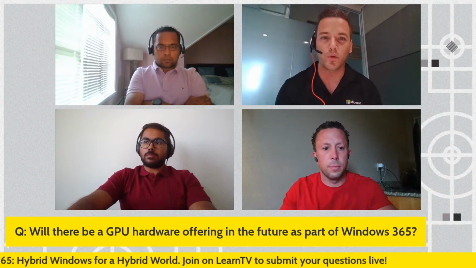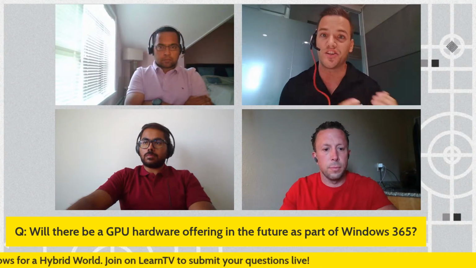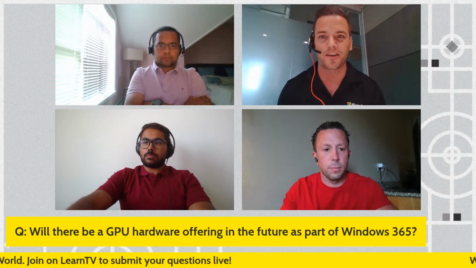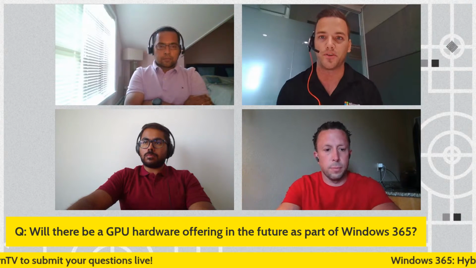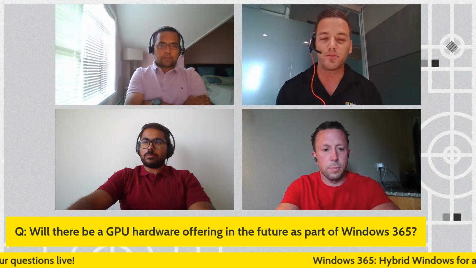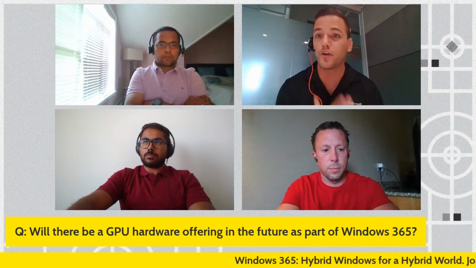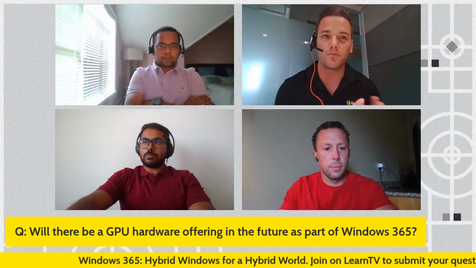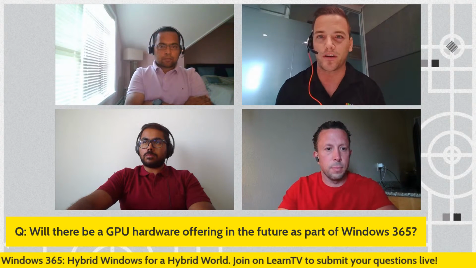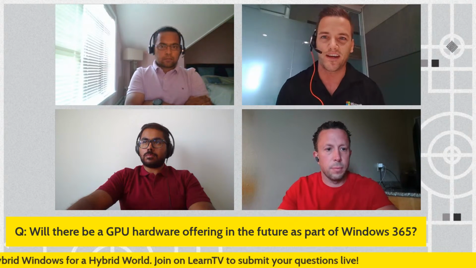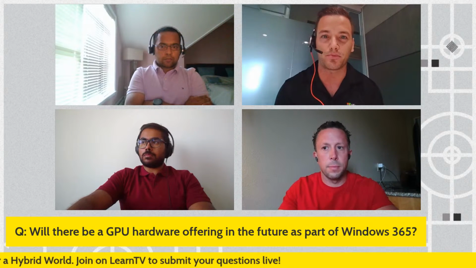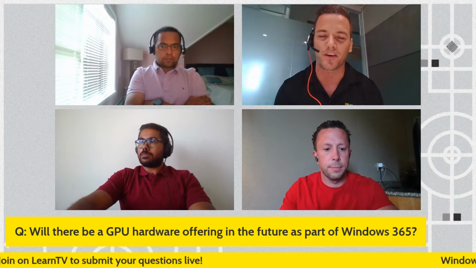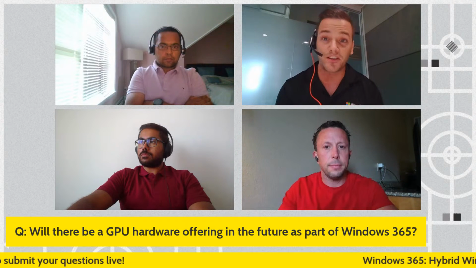However, we are also currently working on bringing GPU SKUs into the product, meaning that you can use a GPU-enabled cloud PC for applications like Photoshop or AutoCAD. They will come very soon. We are working hard and testing internally, and we will have them ready inside the product for you as soon as possible. So stay tuned for that.